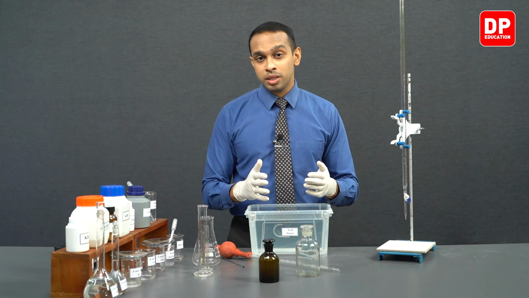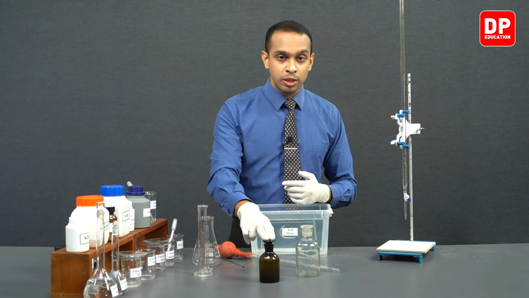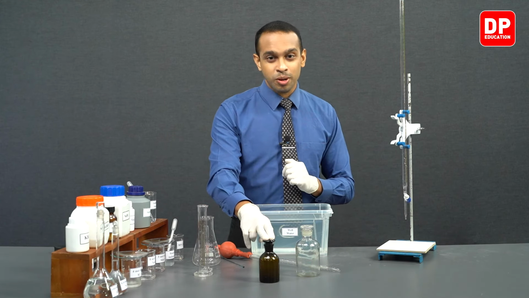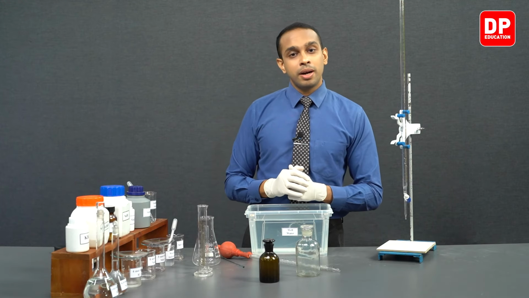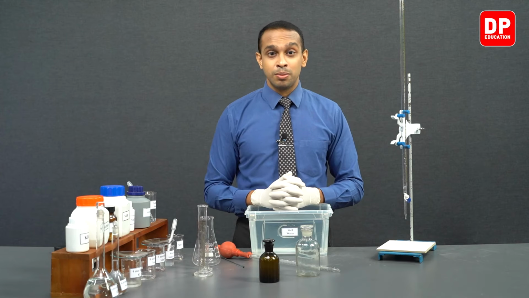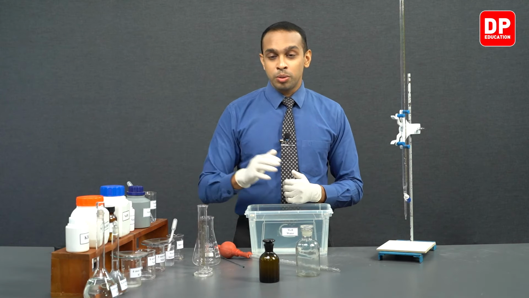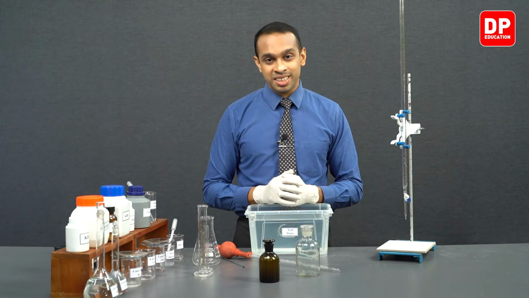So when you are actually conducting this experiment, to obtain a more accurate result, it is preferred if you can use a darker colored reagent bottle. So with that in mind, students, we can now move on to the first part of our experiment, that is standardizing our sodium thiosulfate solution that we have prepared over here.